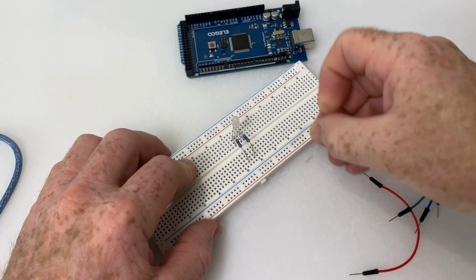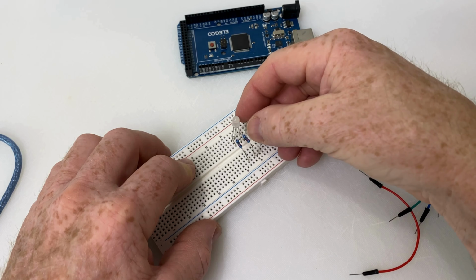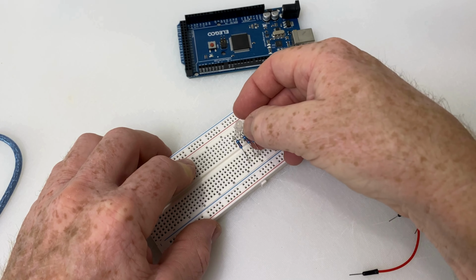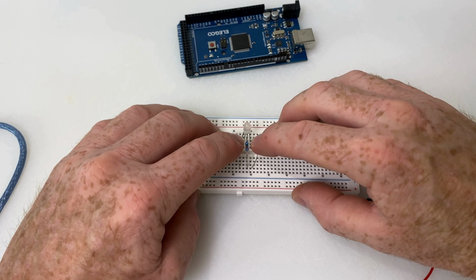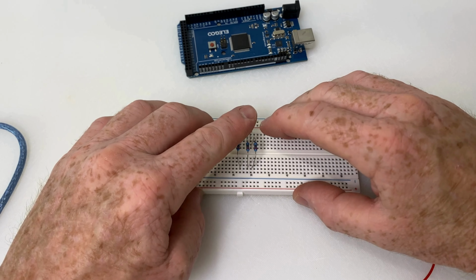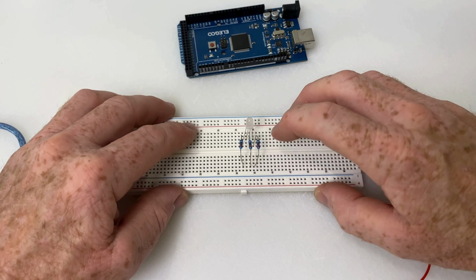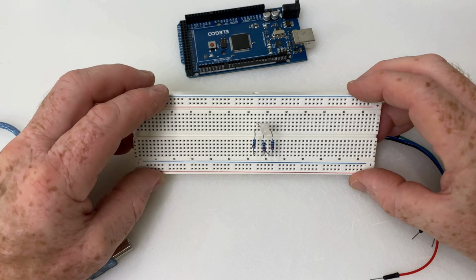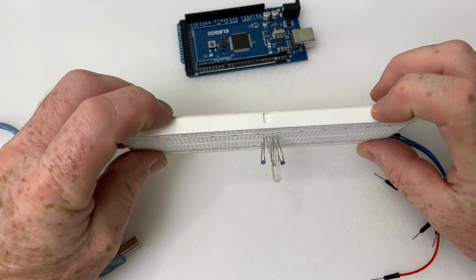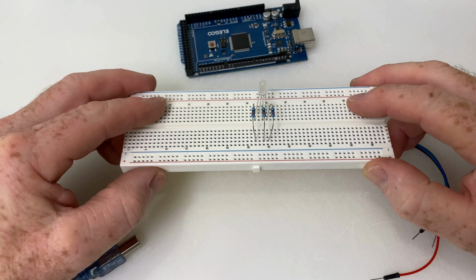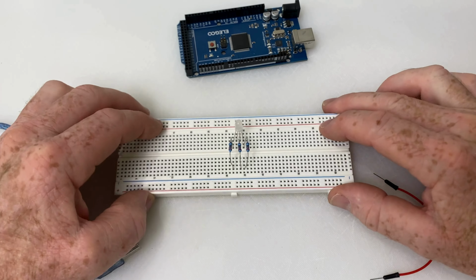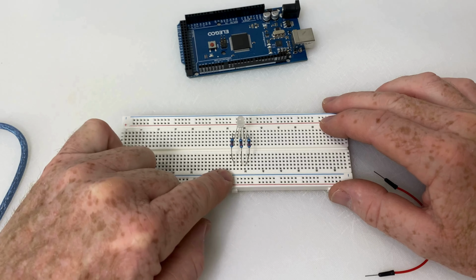So it's green and blue. Make sure these are not touching each other. You don't want any shorts. So there they are, the resistors in line with the anodes and across that gutter. And we can make the connection here back to the board.